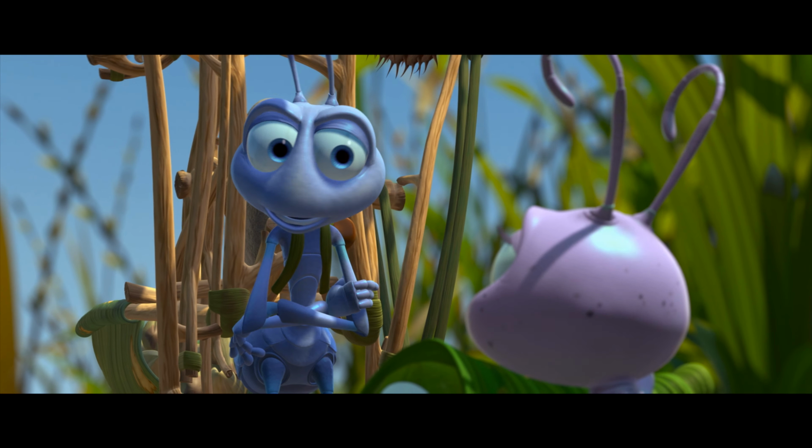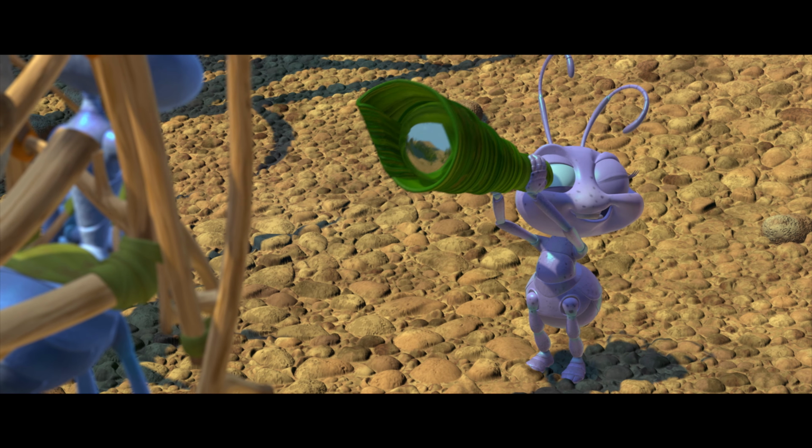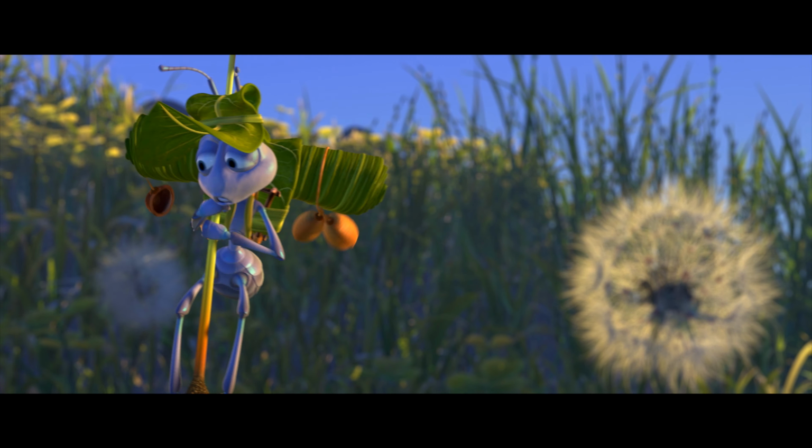In this video, find out how A Bug's Life is actually way more important than you would think in terms of the Pixar theory. So important that it actually introduces us to another plane of reality in the Pixar universe.